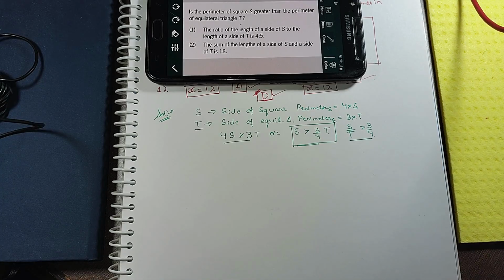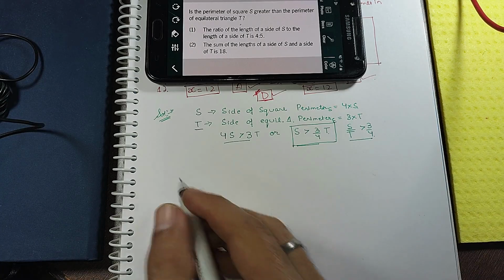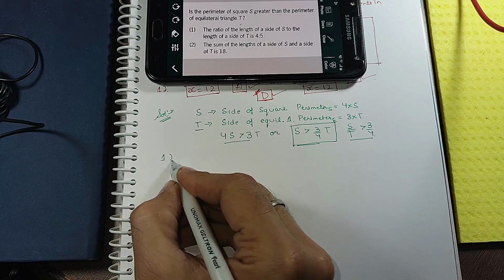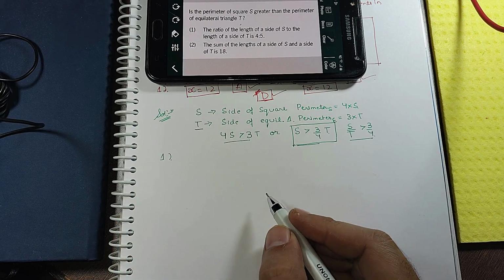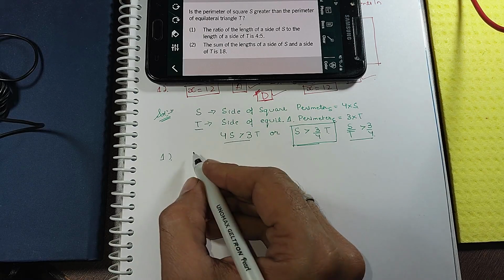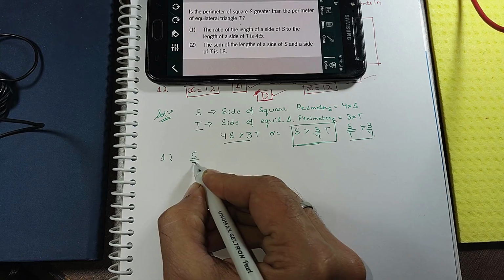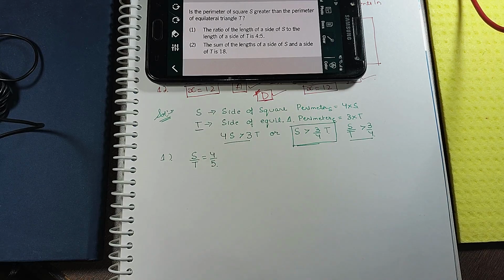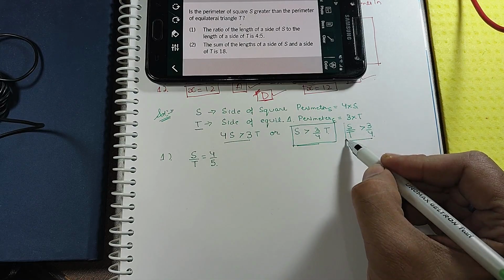Now with this information, we'll move to statement 1. Statement 1 tells me that the ratio of the length of a side of S to a side of T is 4 by 5. So basically it has been given S by T is equal to 4 by 5. Now we need to find whether S by T is greater than 3 by 4.